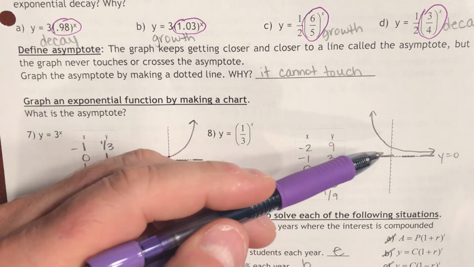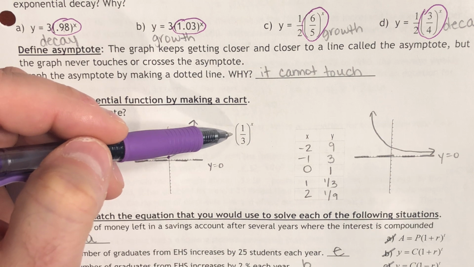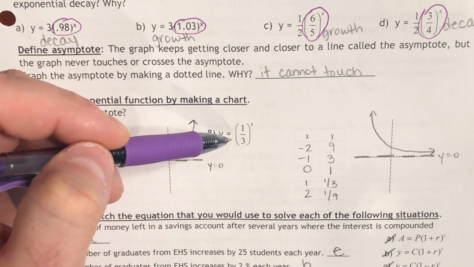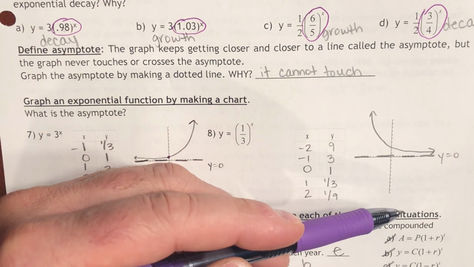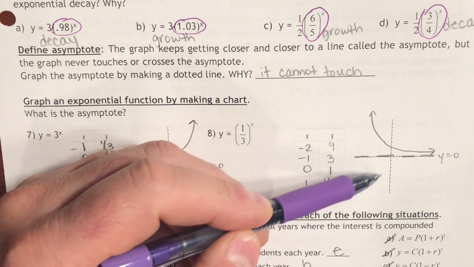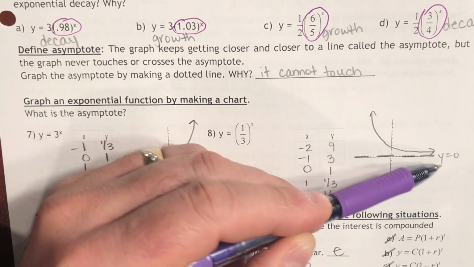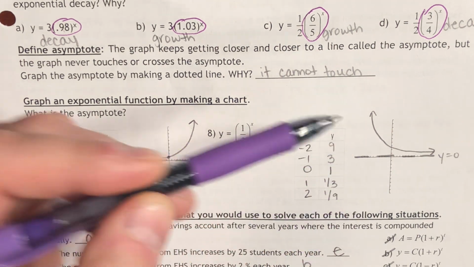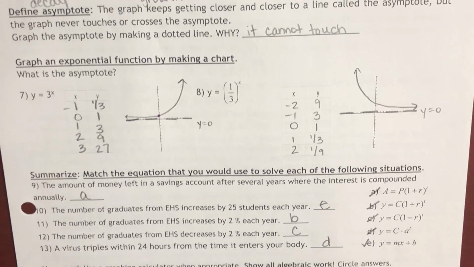And same here, you could have a negative number multiplied to that, and that would reflect it over the x-axis. And so something that goes up like this might look like a growth, but it's just the reflection of a decay, all right? So just wanted to make you aware of that possibility.